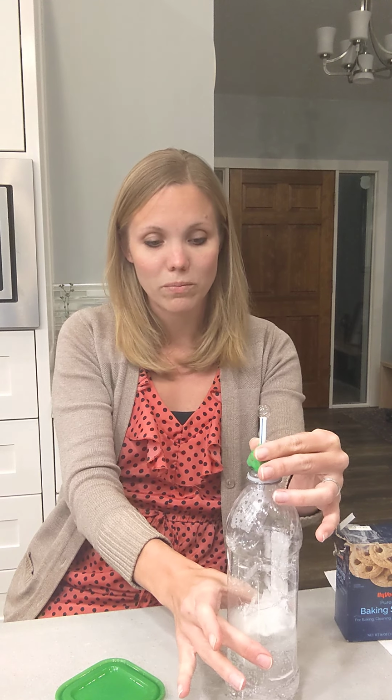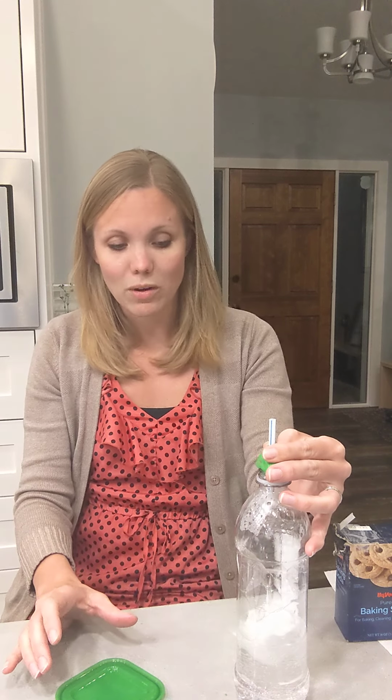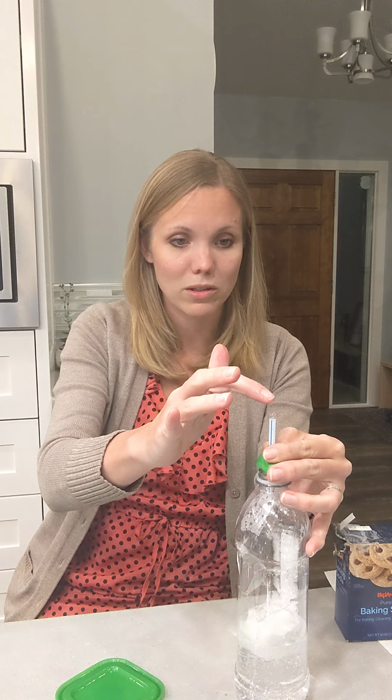If some of that sodium bicarbonate gets stuck, you might want to shake it around a little bit to make that reaction keep going. You can have them also observe what's going on in the bottle. This is a reaction that creates pretty good imagery where we can see the gas bubbles forming and fizzing. All right, so that's our first experiment.